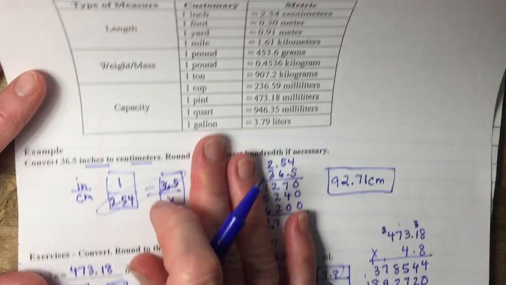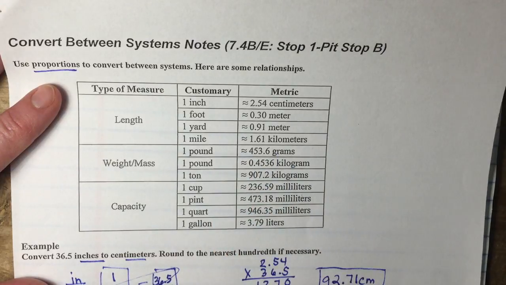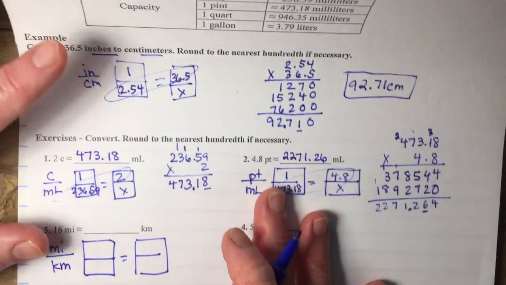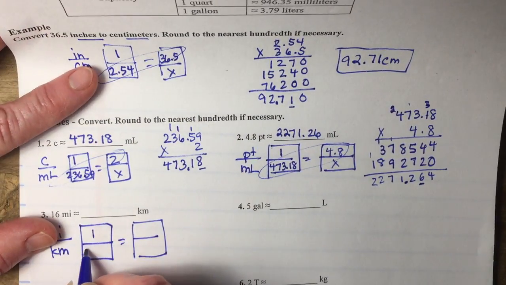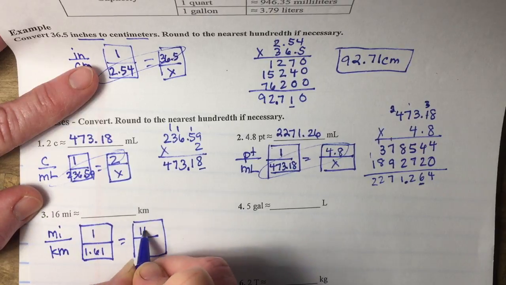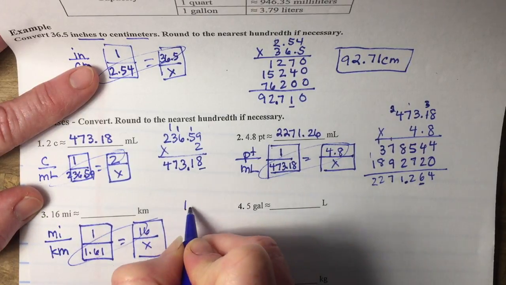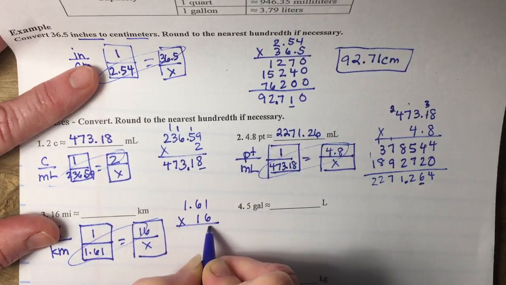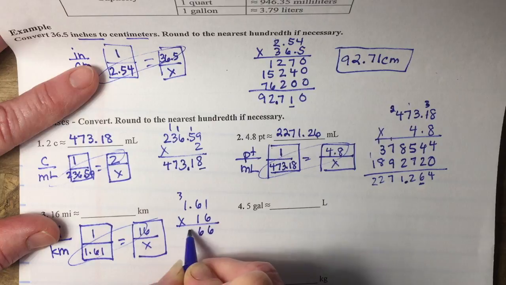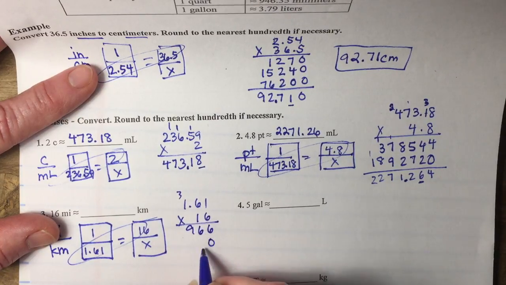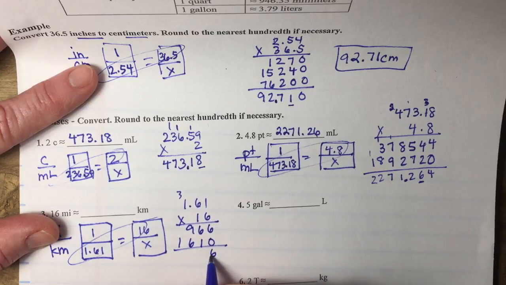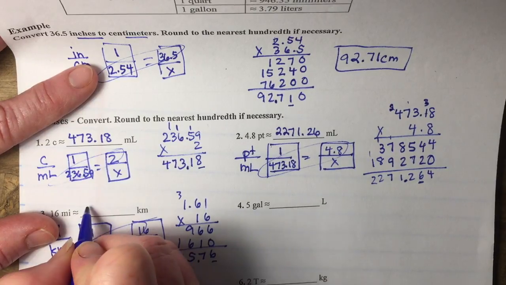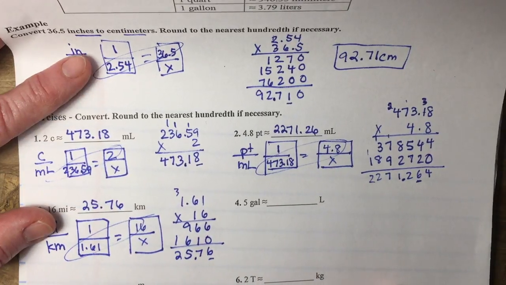All right, and number 3, I'm changing miles to kilometers. So I can tell from up here, if I look at the chart, that 1 mile is about 1.61 kilometers. That's what that little squiggly line means. I'm going to fill in my proportion, 1 and 1.61. I want to know 16 miles. All right, so I'm multiplying these. 1.61 times 16. 1 times 6. 6 times 6. Start with the second row with a 0. 1 times 1, 1 times 6, 1 times 1. Add these up. 2576. There's 2 decimal places here, so 2 here. This is in the hundredths place, so I don't have to round it. It's going to just stay 25.76 kilometers.